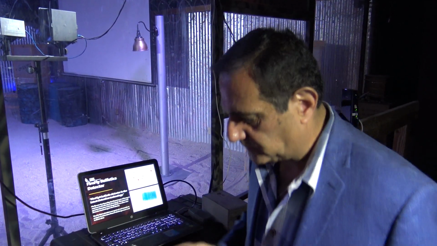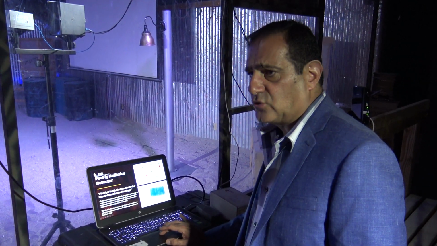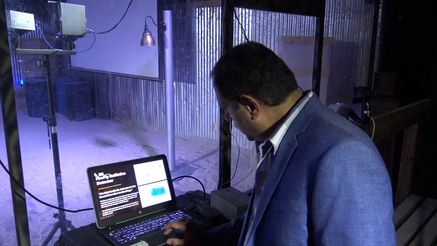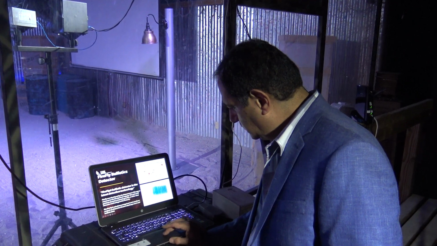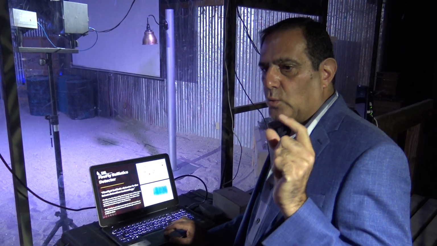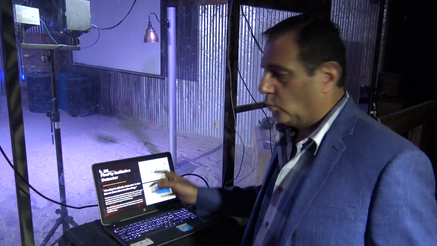But this is not enough. Once we decide that this is actually a threat, then we take a very small sample of the waveform, otherwise it will take too long. We send it to the EAGL, where we have a proprietary algorithm to reconstruct the waveform, and then we do a bunch of analysis on it.